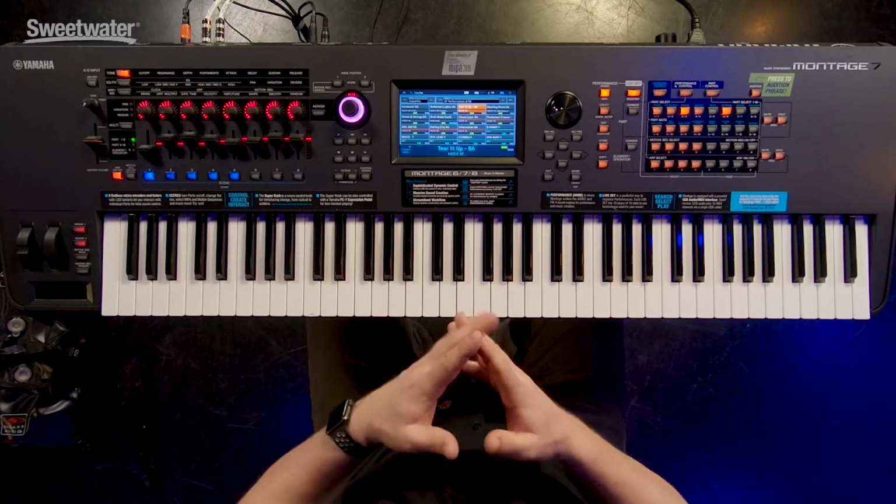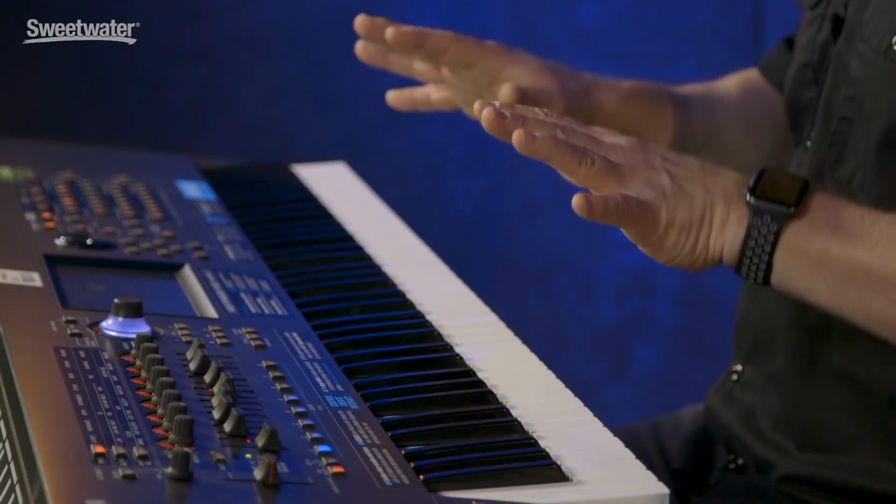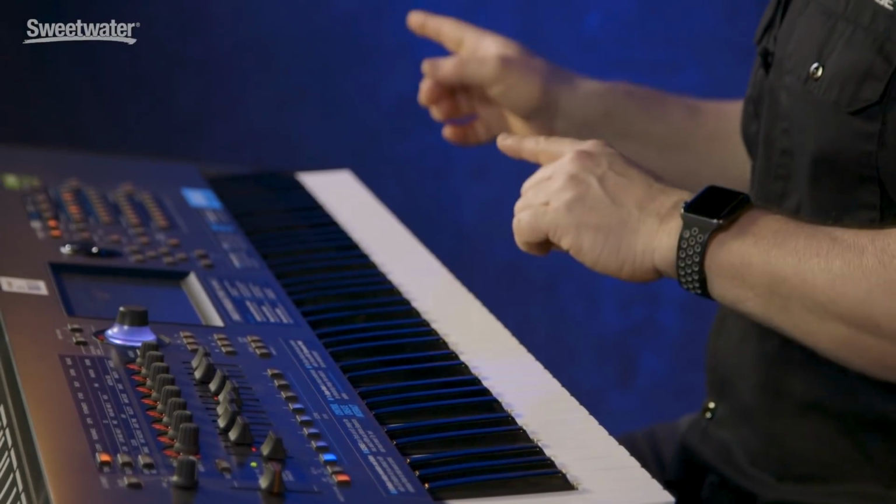A lot of the reason they sound better is because of the enhanced DSP, the better effects, and the ability to just do a lot of cool control things, what I like to call montagifying all of these cool performances. So let's just check out some of the performances from the Motif XF, but now being played through Montage.